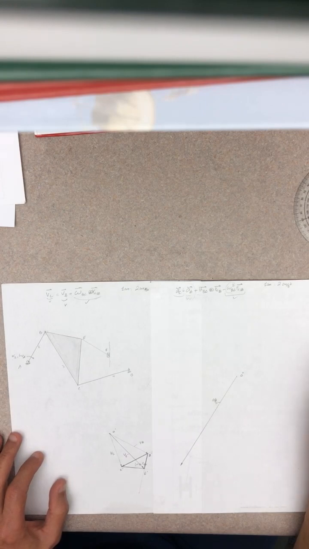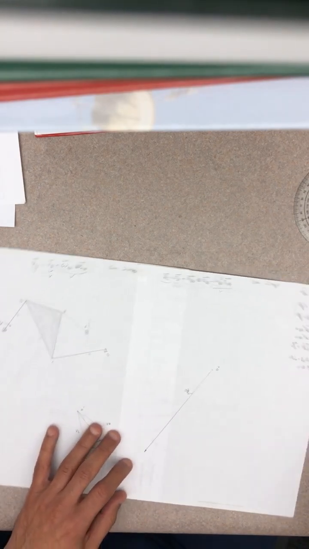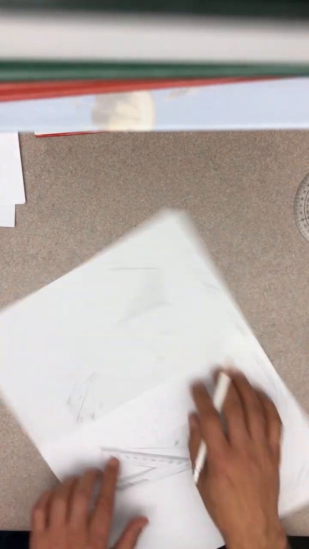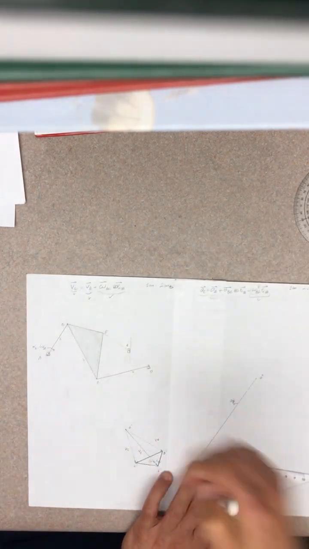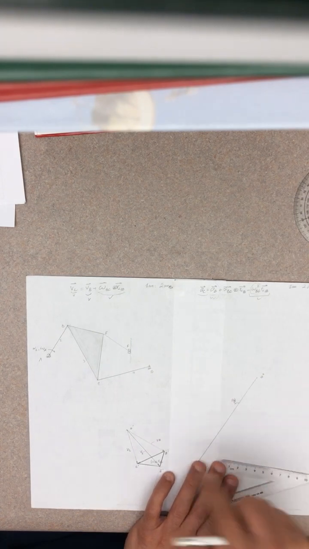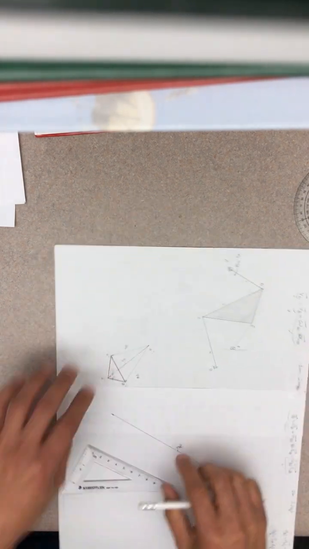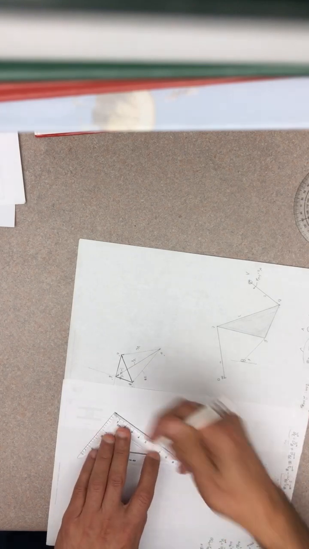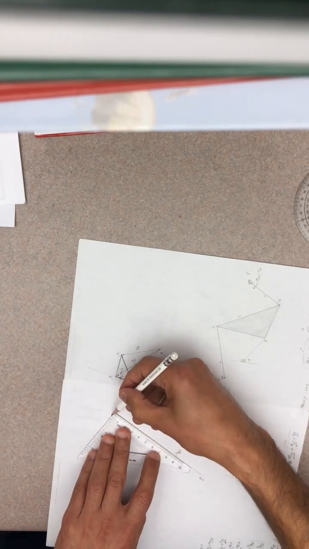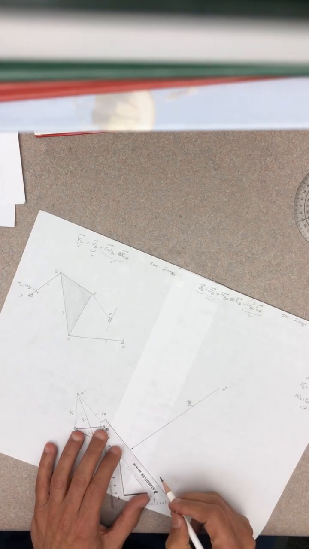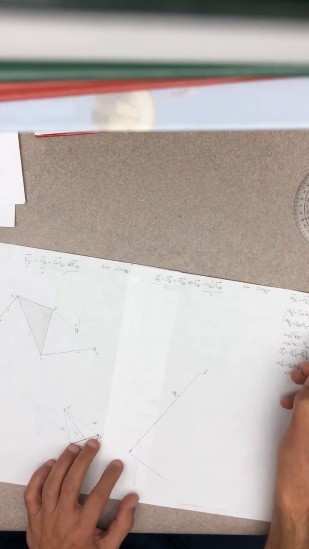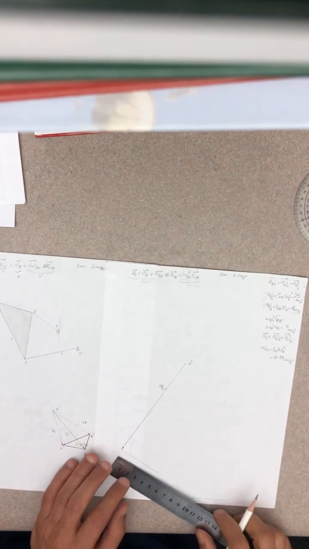The length is 6, so with my scale it's going to be 3. So I need to draw a line perpendicular to this. And because alpha is also in this direction, following omega, it's going to be this direction. So I'm going to draw a line here, and the length is going to be 6 divided by 2, 3 centimeters.